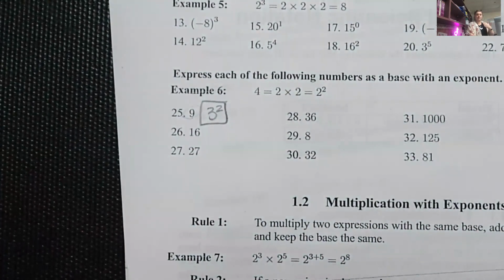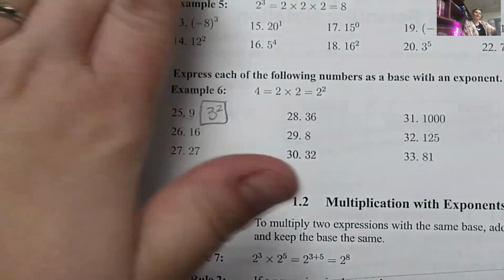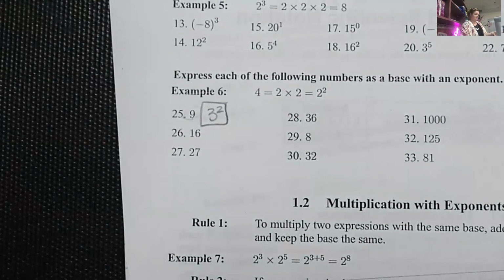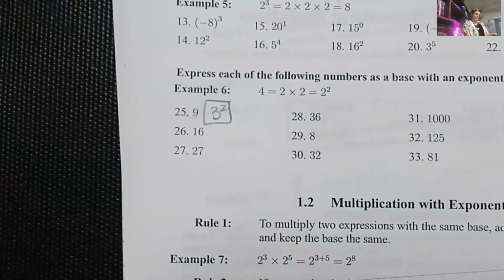Now, how we're going to do this is you're going to do them until you feel comfortable, and then I will assign something else. Remember, we talked about that. So you don't have to cover all of it. If you feel comfortable, then I will assign something that goes with it.